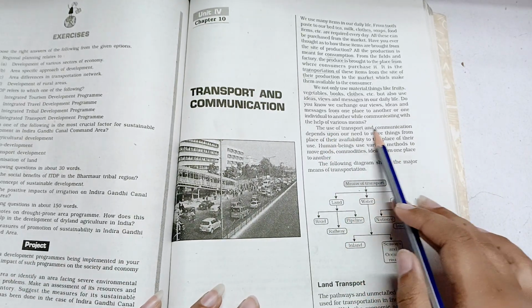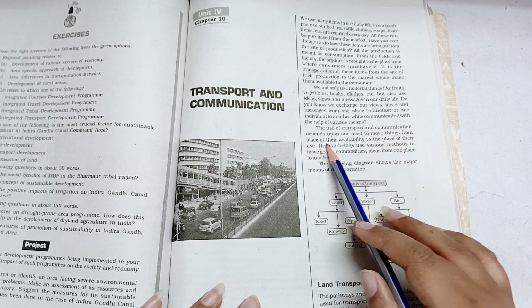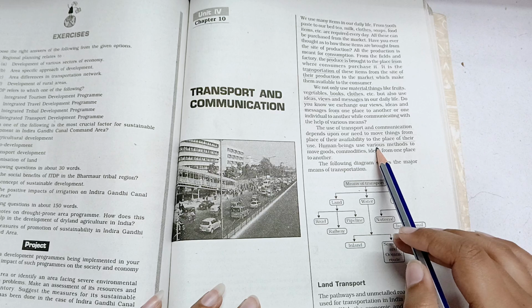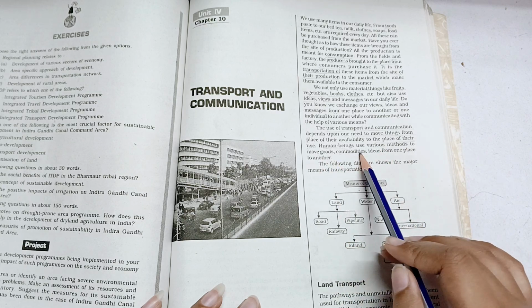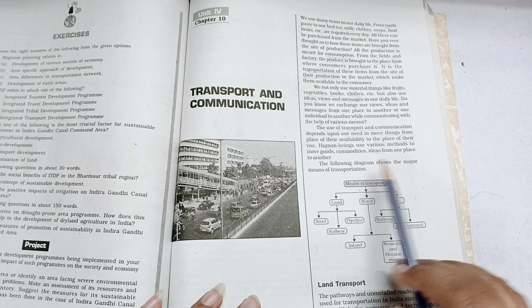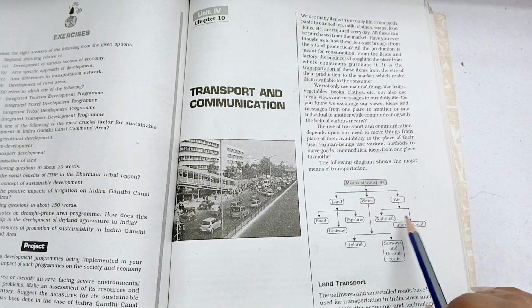The use of transport and communication depends upon our need to move things from the place of their availability to the place of their use. Human beings use various methods to move goods, commodities, and ideas from one place to another. The following diagram shows the major means of transportation. Means of transport: land, water, air.